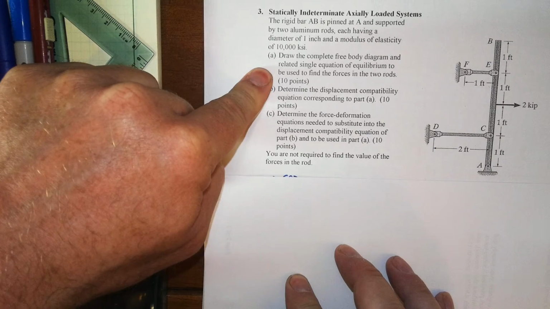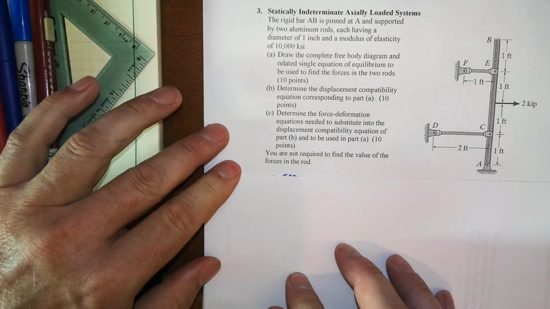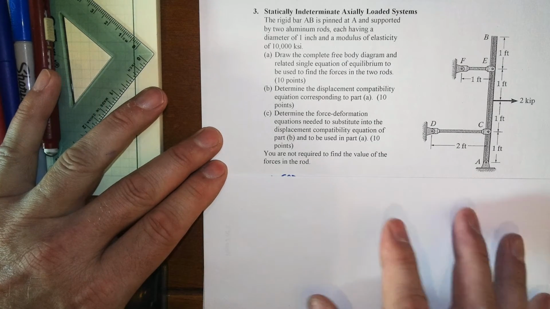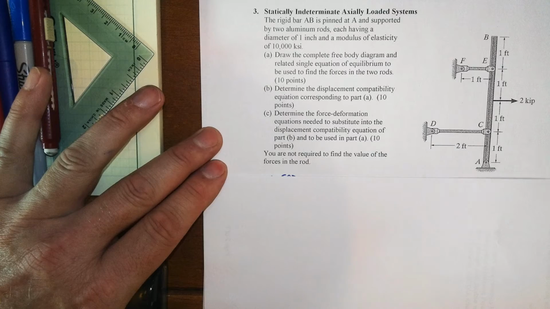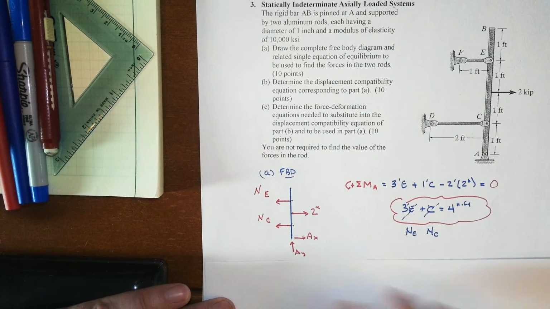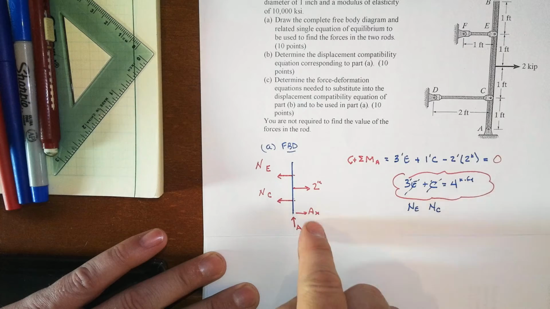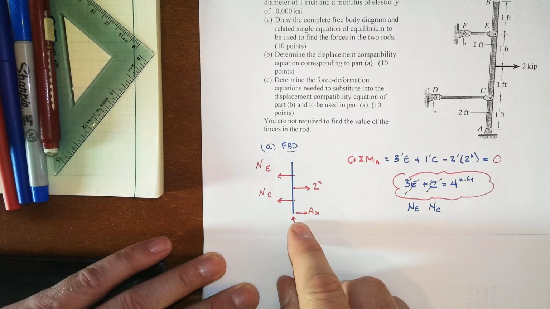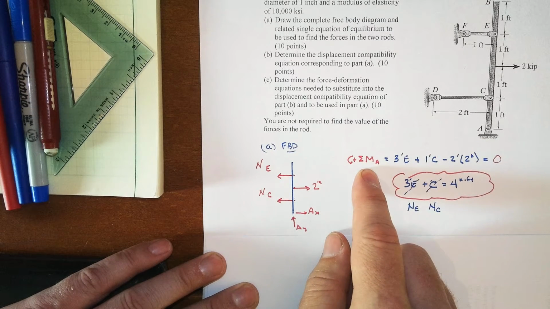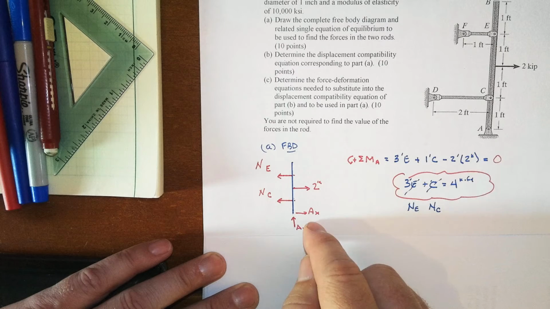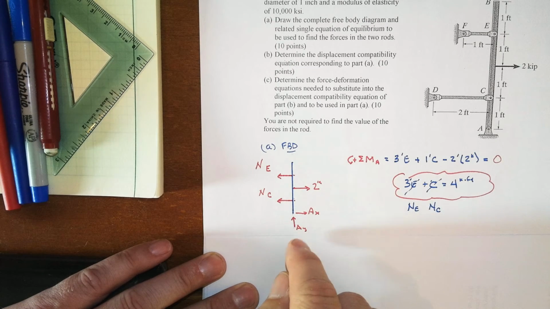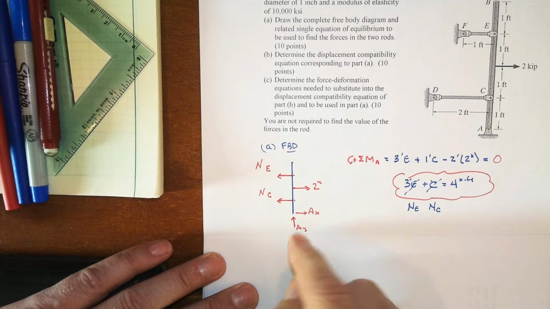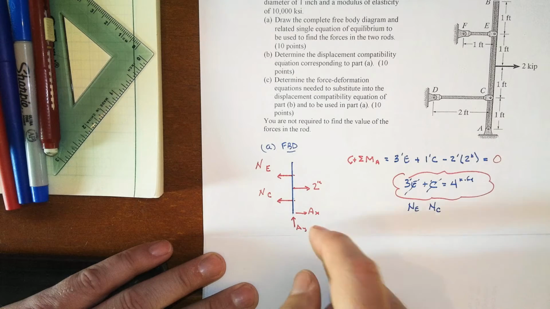We're supposed to draw the complete free body diagram and then come up with the related single equation of equilibrium that we would eventually use to find the forces in those 2 rods. And so how we do that, of course, here's our free body diagram. We must have the reactions here to have a complete free body diagram. Doesn't matter that we're clever and we're going to sum moments about point A to get our appropriate equation. Some of you said, I'm going to sum forces in the X or sum forces in the Y. That isn't going to help you a whole lot. And if you miss AX and AY, then those equations are completely invalid. You've got to have it complete.